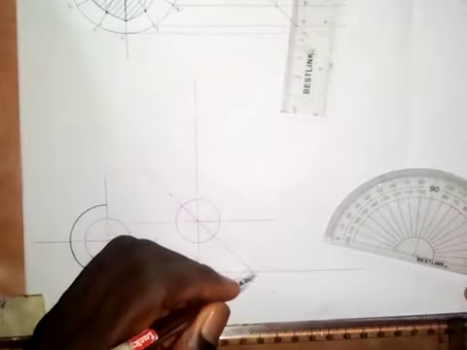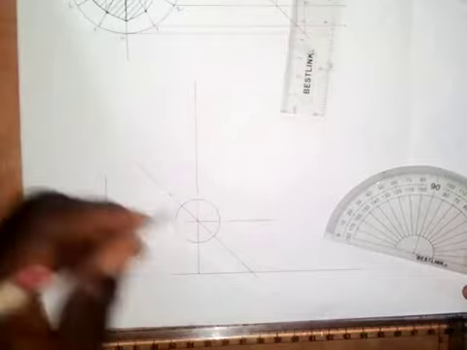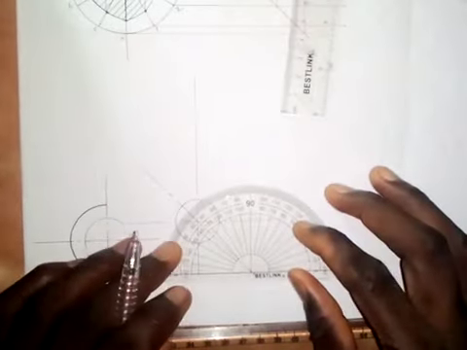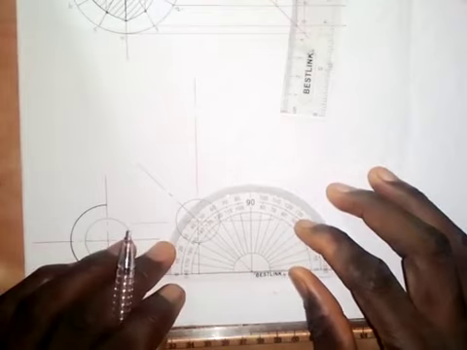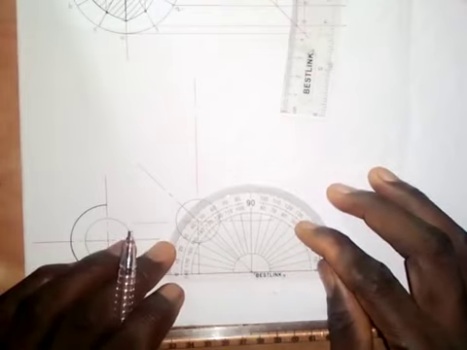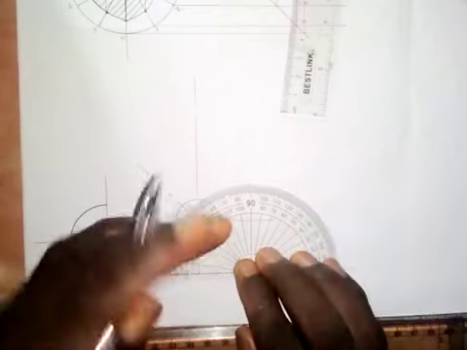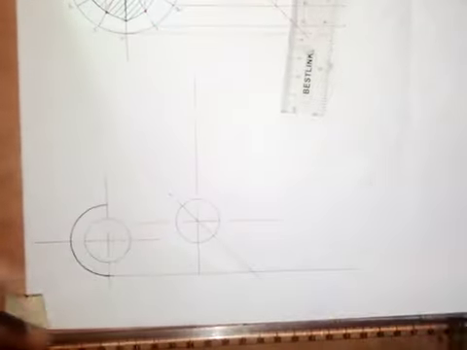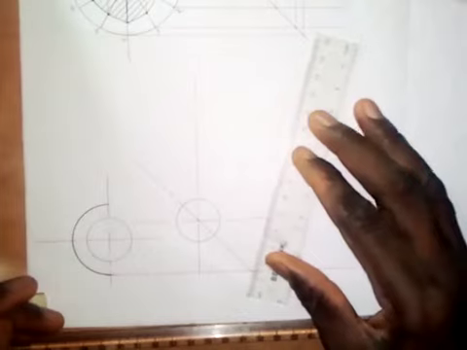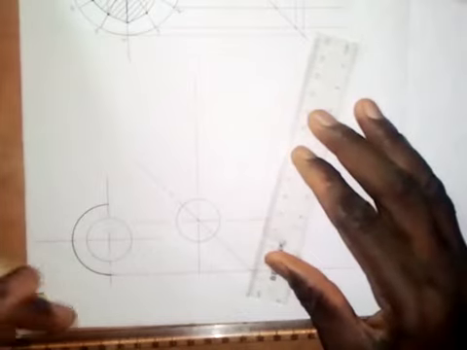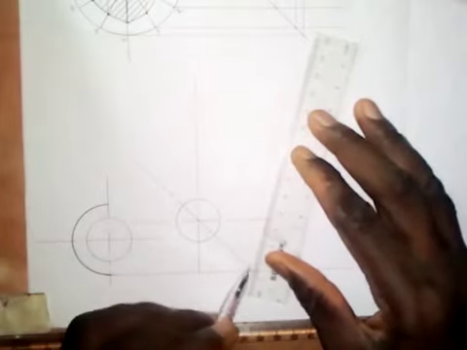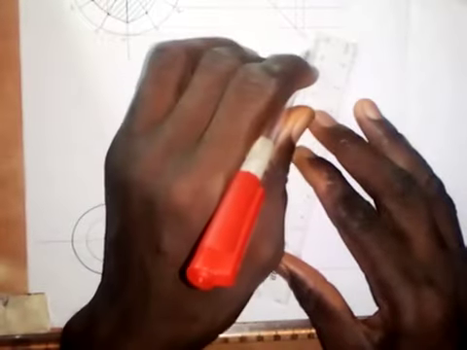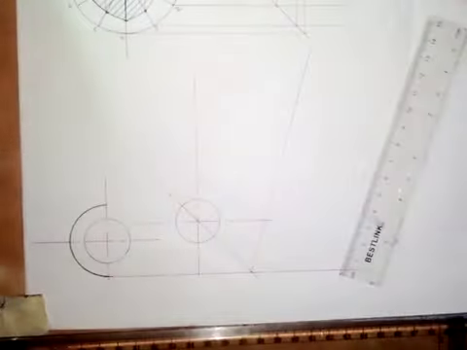I place it at this point here, where this line touches this horizontal line, and I will mark out angle 105. So this is angle 105 degrees here. Then I'm going to draw a line from this point through this, like this.